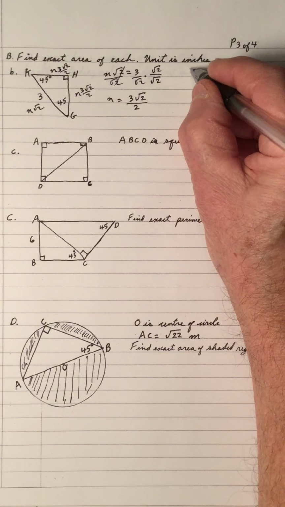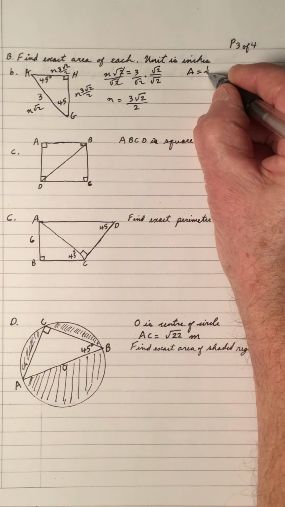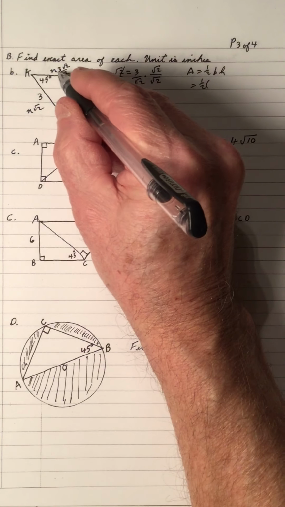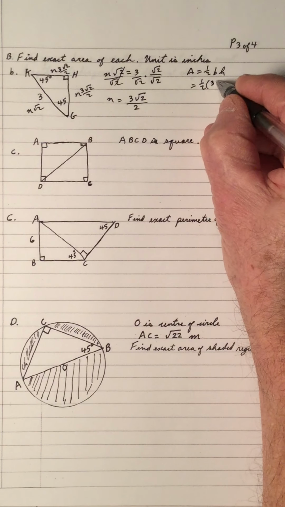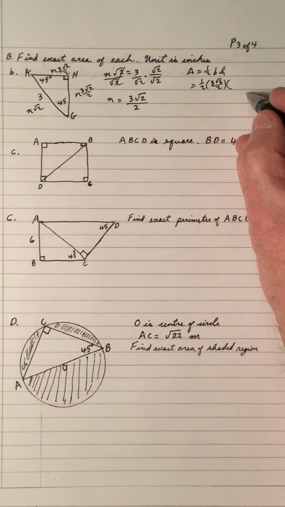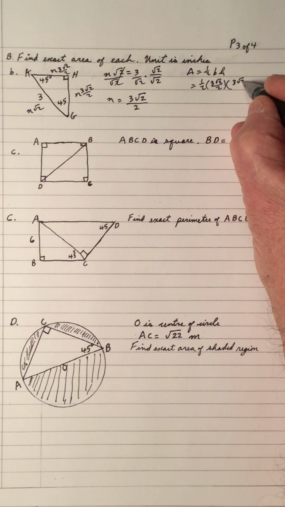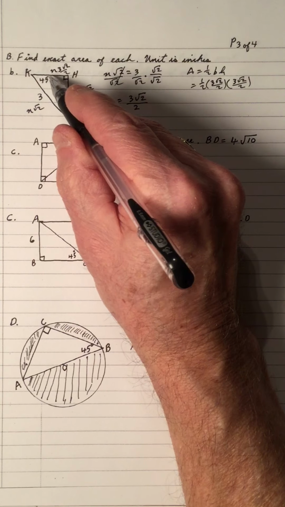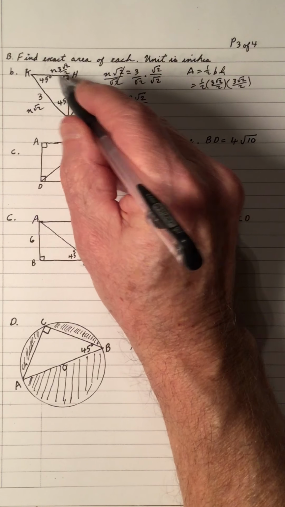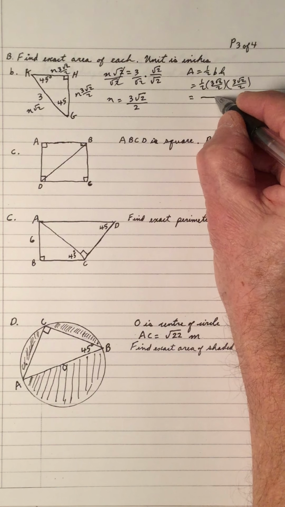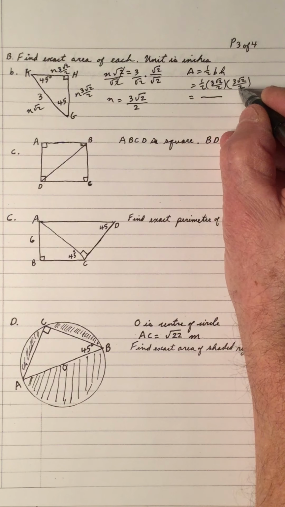And we have to find the area. So the area of a triangle is a half the base times the height. The base is 3 root 2 over 2. And the height is 3 root 2 over 2. And again, reminder, in a right triangle, these two legs, either one of them can be the height and the base. Multiply. 2 times 2 times 2 is 8.